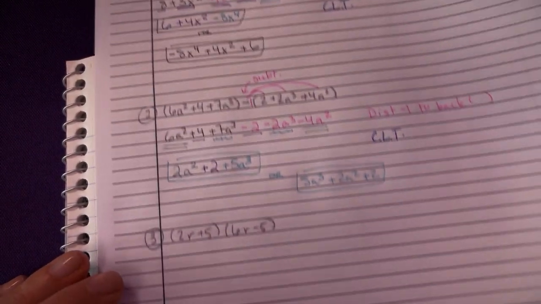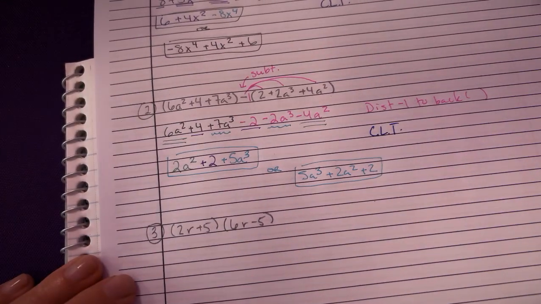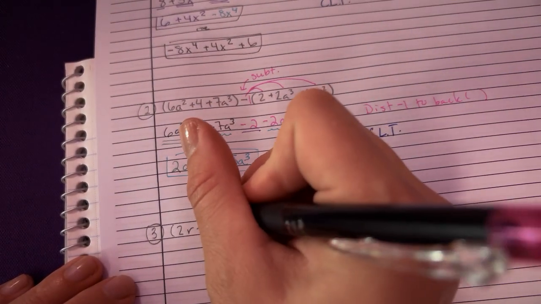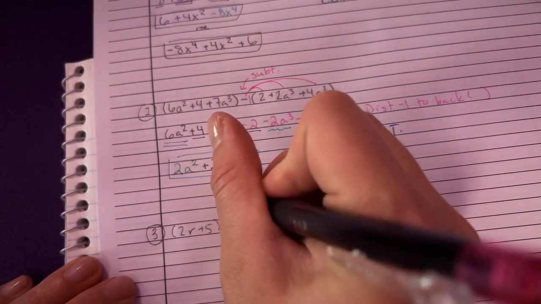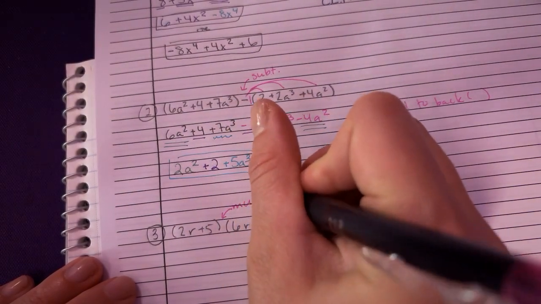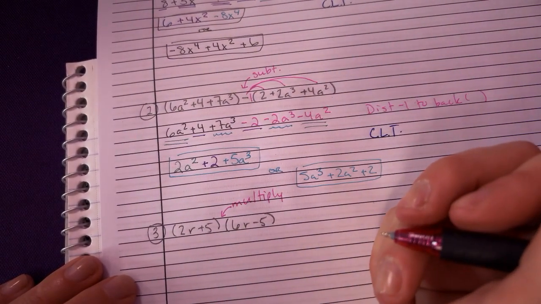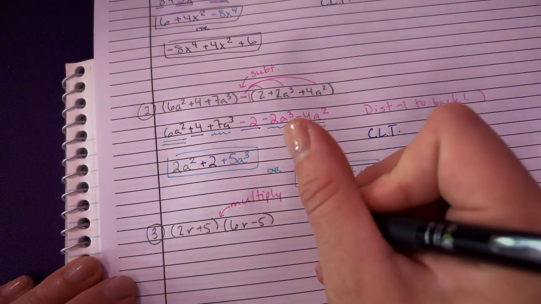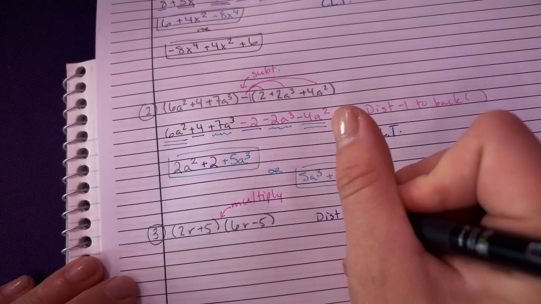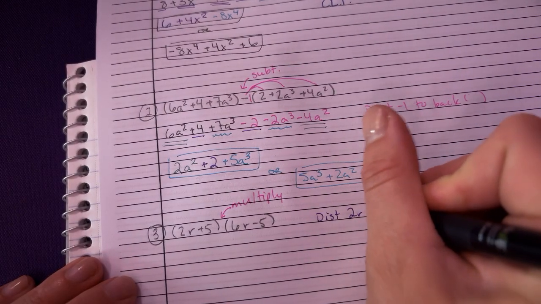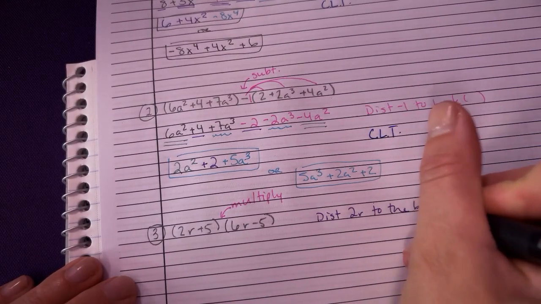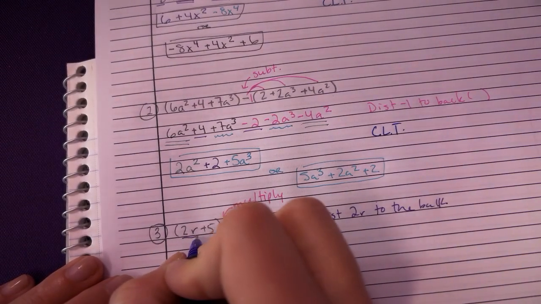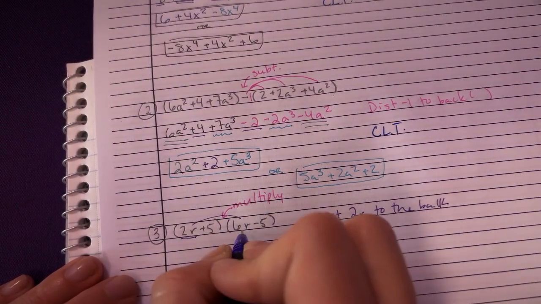All right, next problem. Here, I don't see any symbols in between, so whenever you see that, you should know that this is multiplying. And this is where it's going to get crazy, so you need to make sure you're paying attention. So we're going to distribute 2r to the back. So I got this 2r, I'm going to distribute.